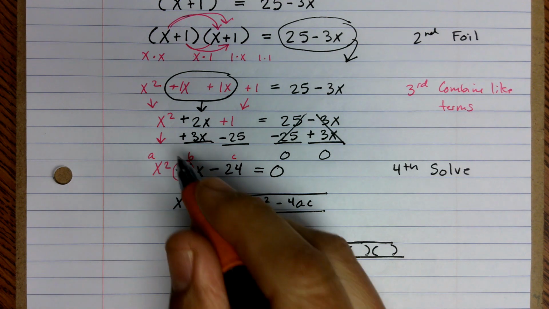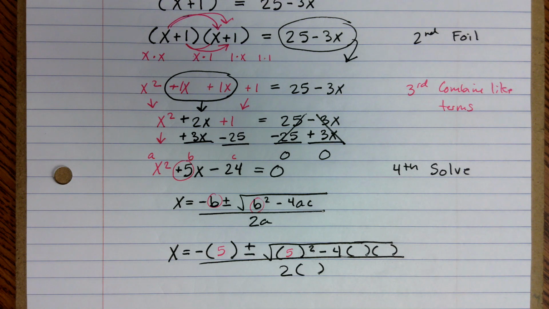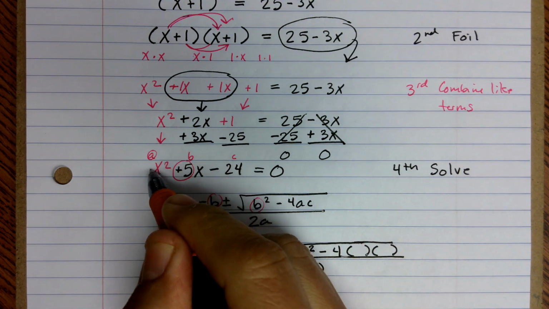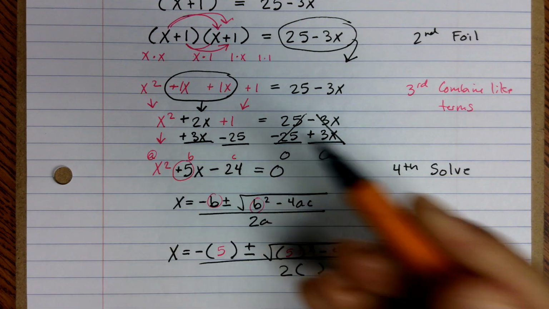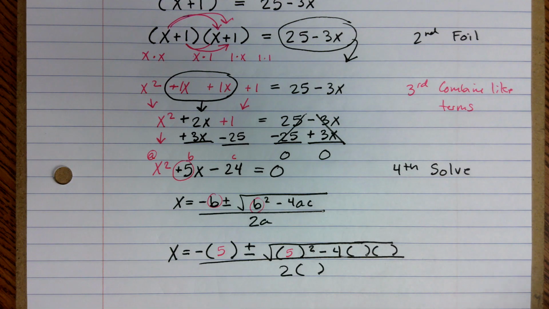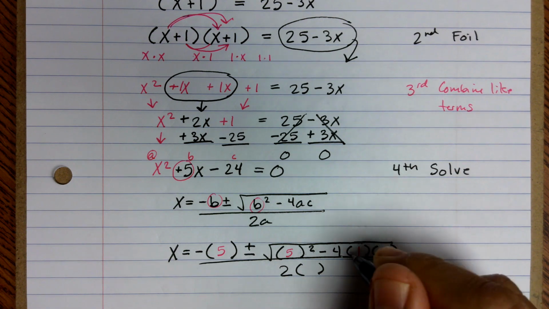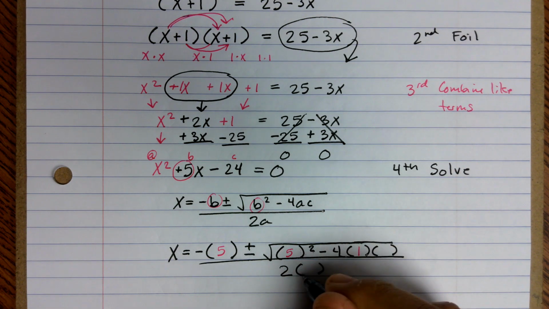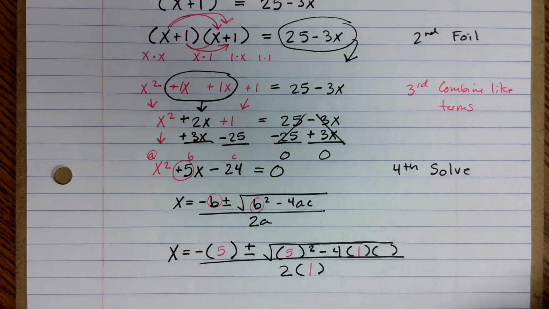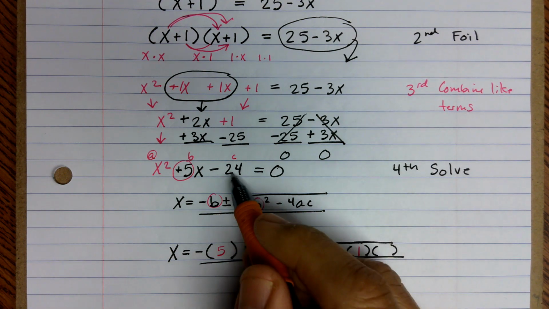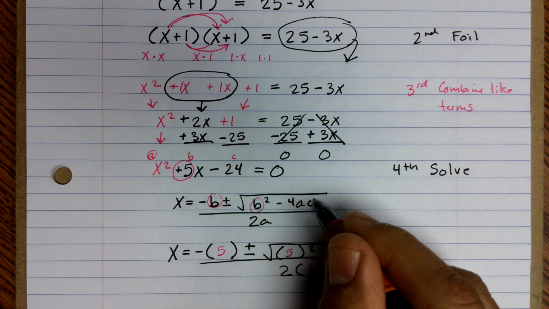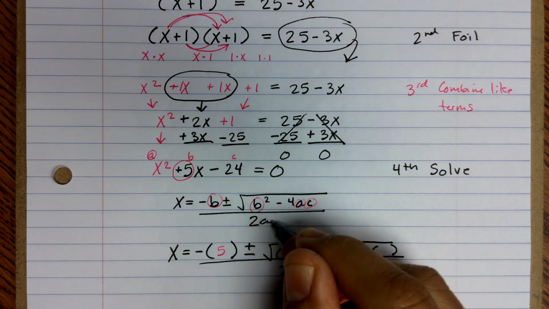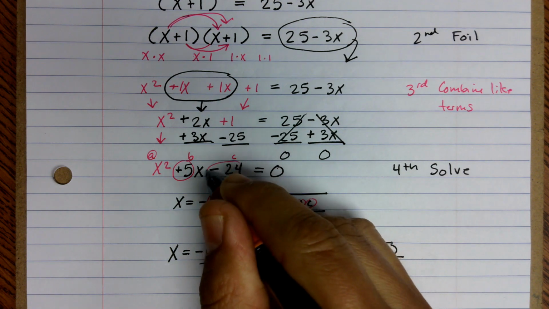My a value is going to be a 1. And that's because for a, right, there's no number in front of x. So since there's no number there, there's always an invisible 1 when you don't see a number present. So I'm going to put a 1 for my a, and there's an a after the 4, and there's an a after the 2 in the denominator. And then for my c value, letter c, right here, because we already did the a's, c is just going to be negative 24.